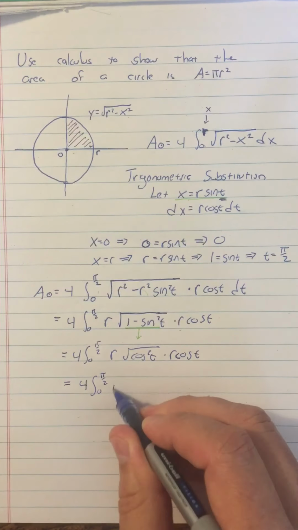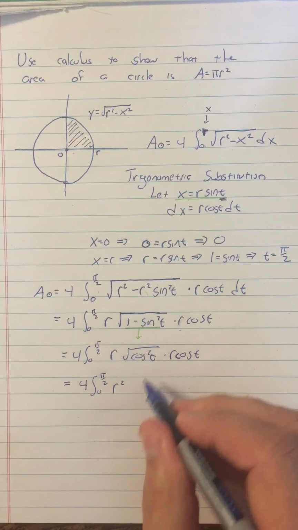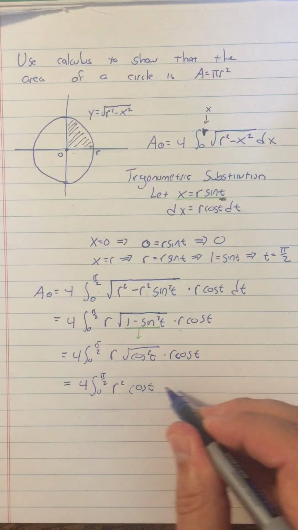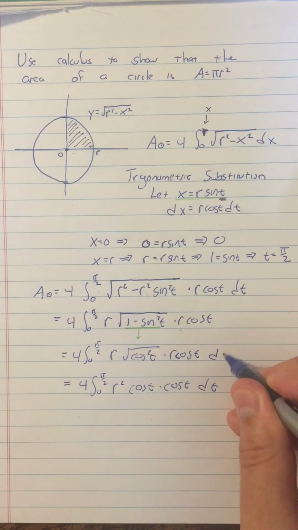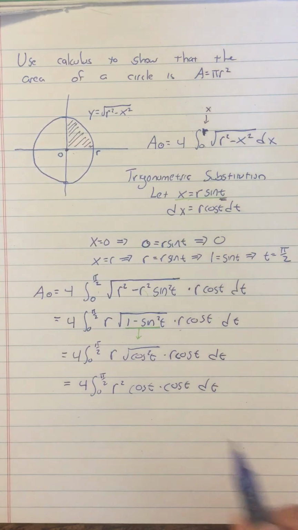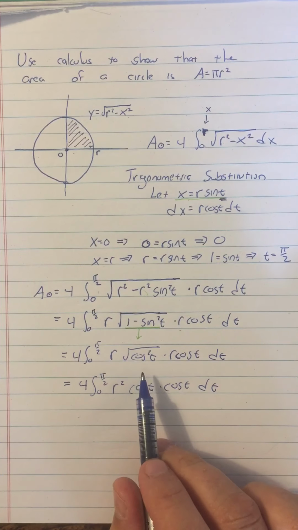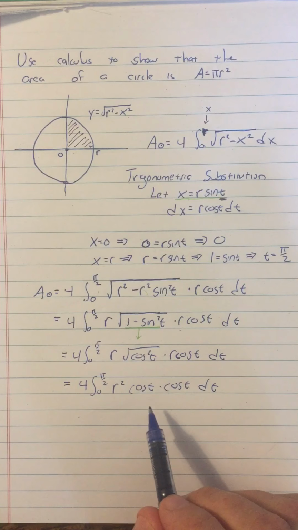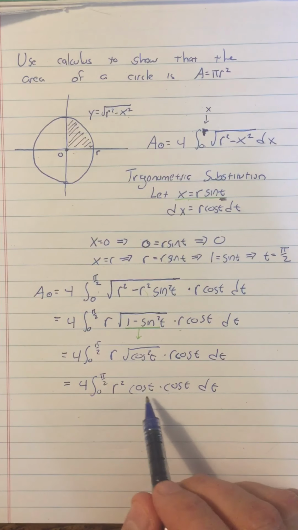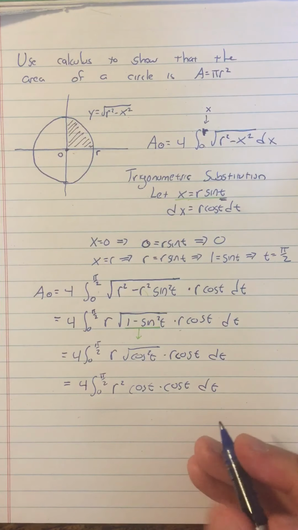So now I can gather some of these things together. The r and the r, let's put them together and make r squared. Square root of cosine squared t is just cosine of t, and then I have cosine of t dt. I'll lose my dt's on all these. And by the way, square root of x squared is really absolute value of x, but you can verify pretty easily that for our particular problem, cosine of t is always positive.